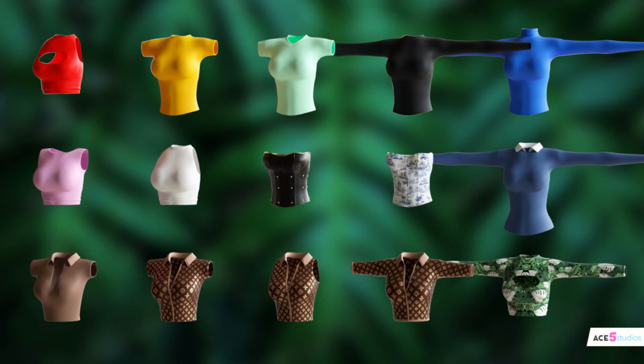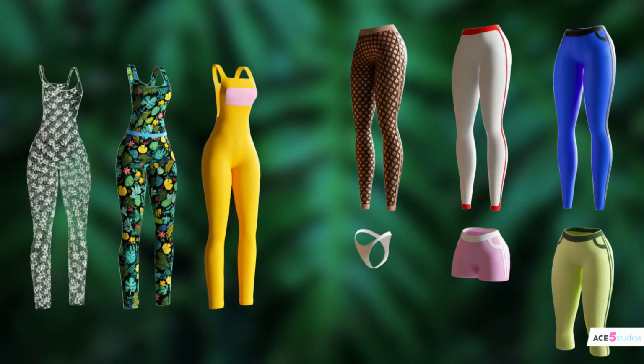And there's obviously a lot of clothes. Just check the website for a screenshot of all the different variations. We also have gloves here.